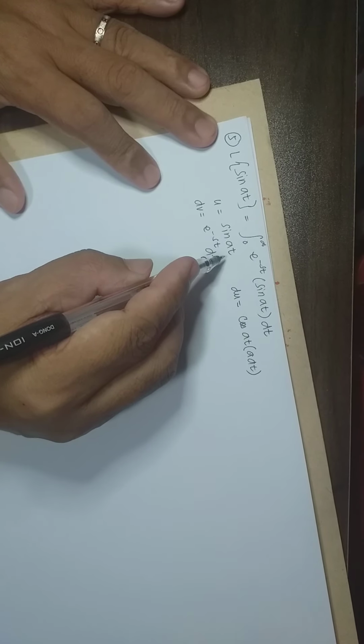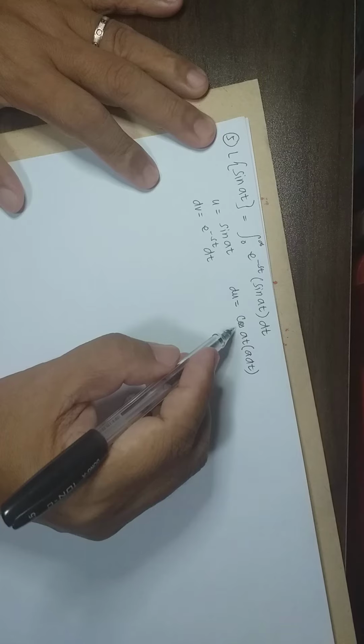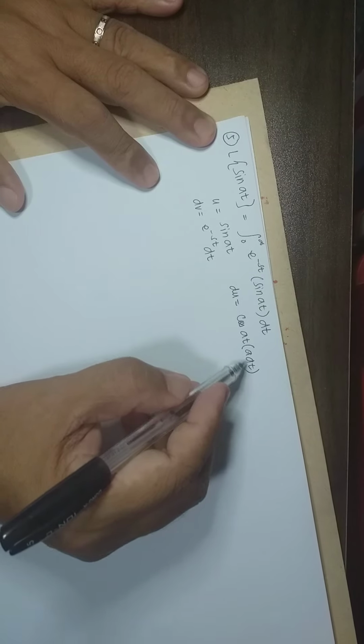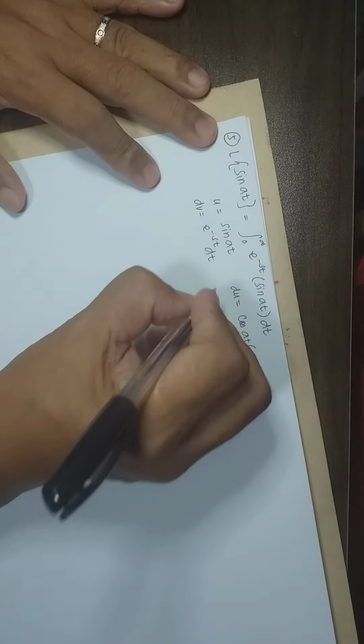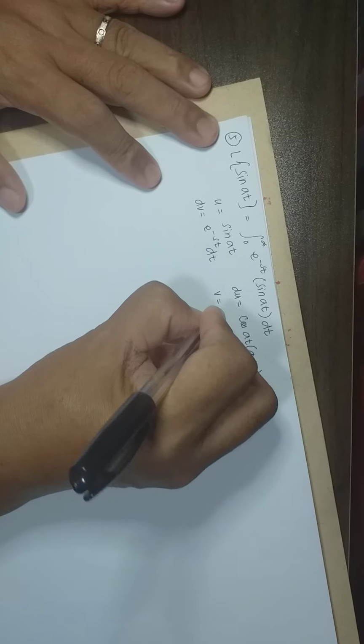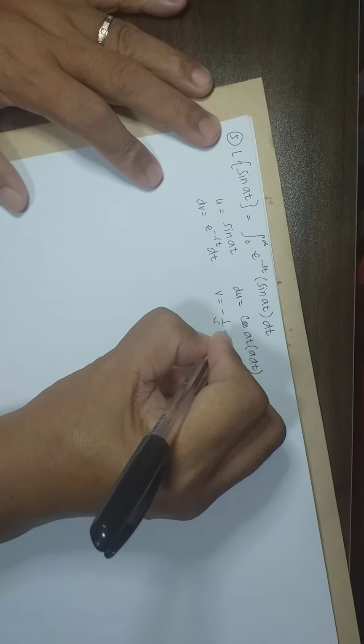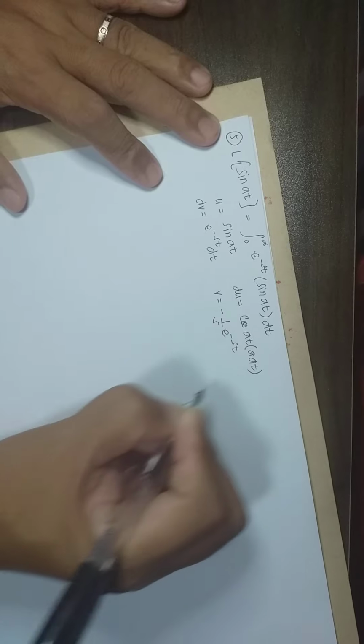Your u is at, your du must be cosine u du, and your du is a dt. Okay, tama. And v is equal to negative 1 over s e to the negative st.